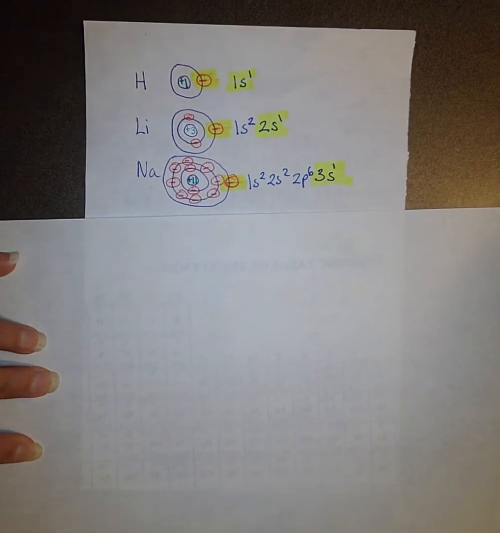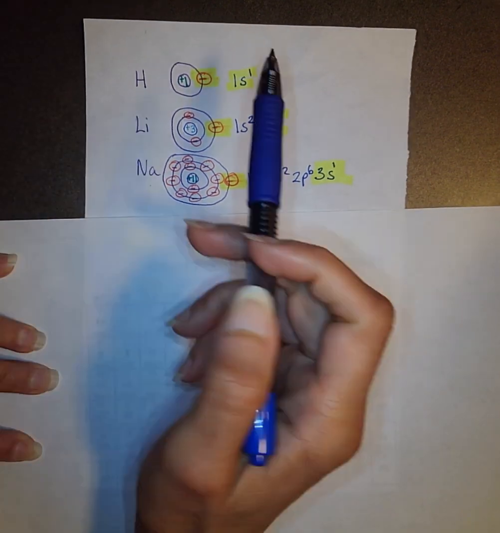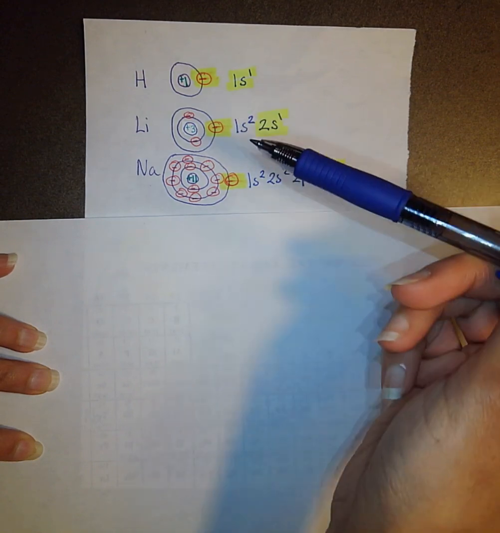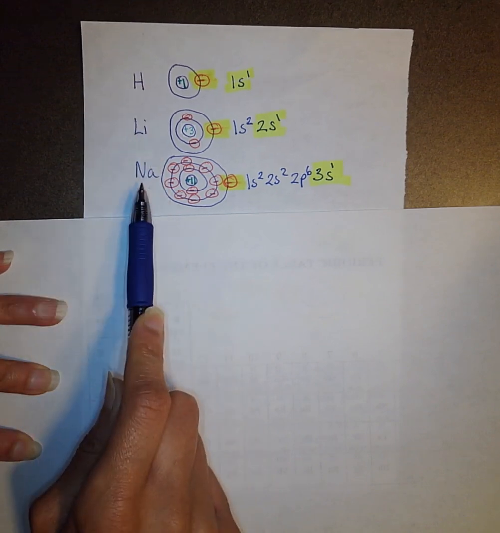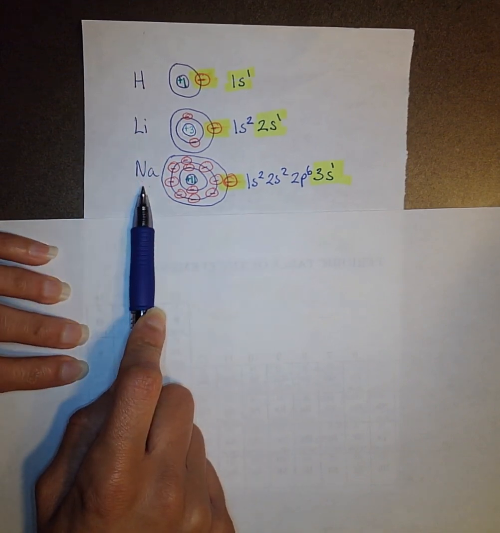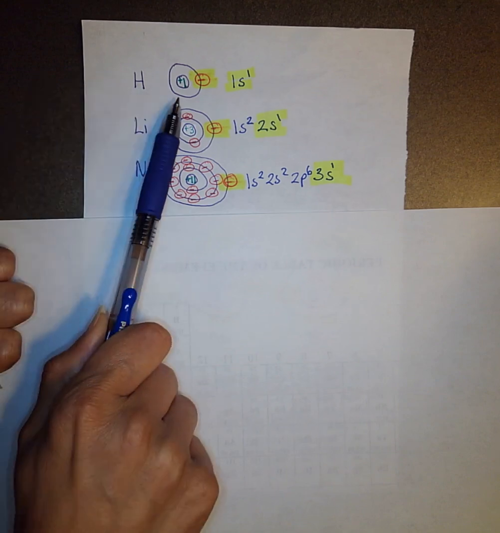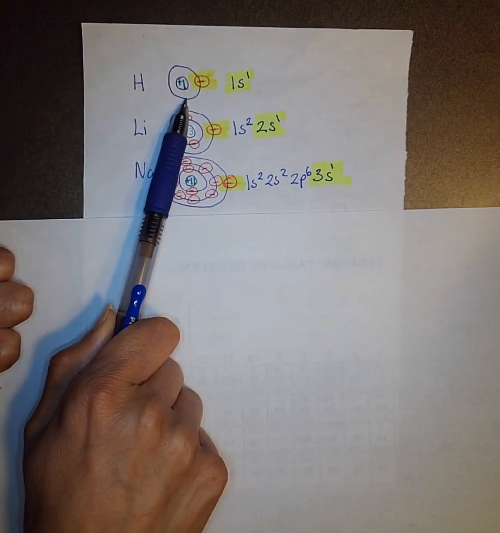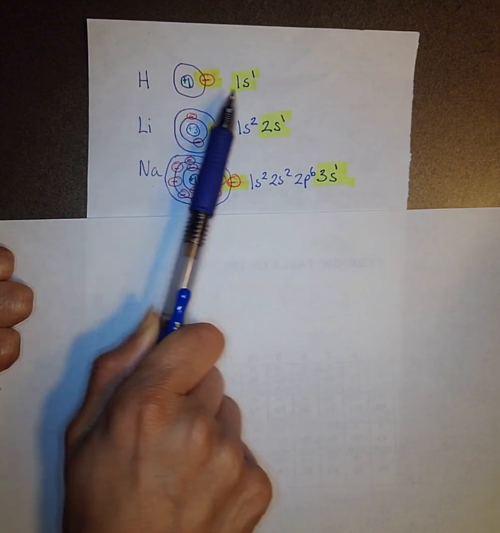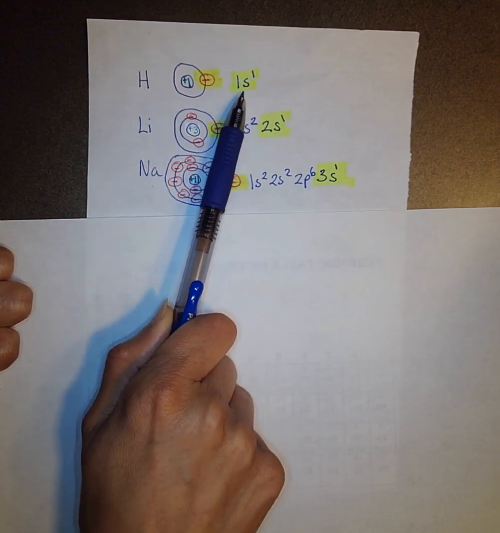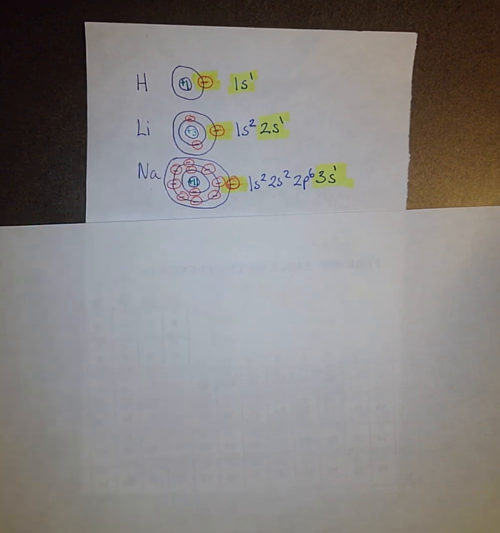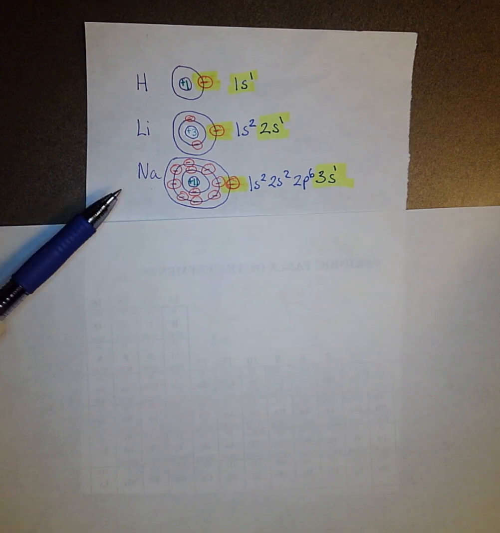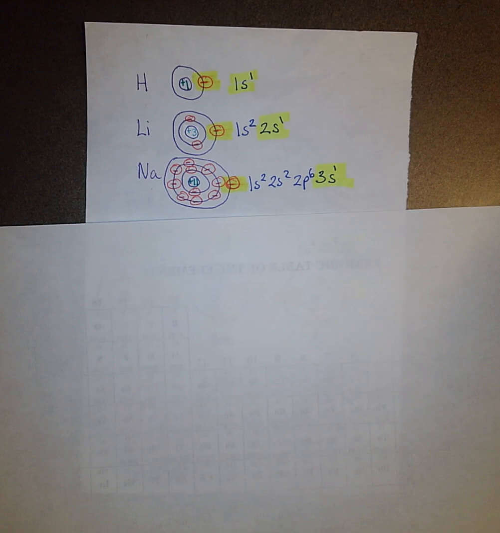We've got hydrogen, lithium, and sodium. All three of these elements are right below one another, in period 1, period 2, and period 3. The way I can tell which periods these are in: notice that hydrogen only has one energy level, so it must be in period 1, and its electron configuration is 1s1. Lithium has 2 energy levels, so it must be in period 2, and sodium has 3 energy levels, so it must be in the 3rd period.